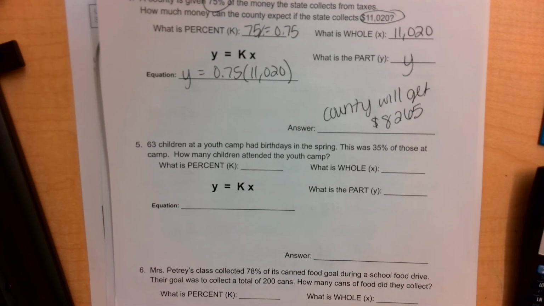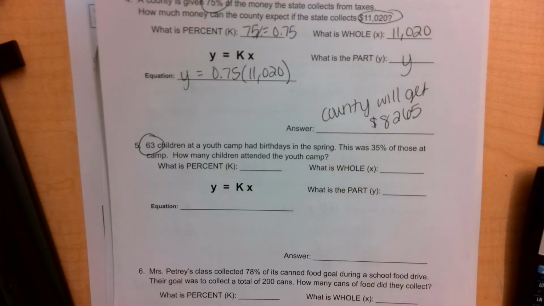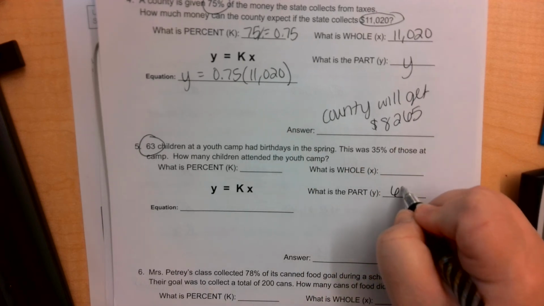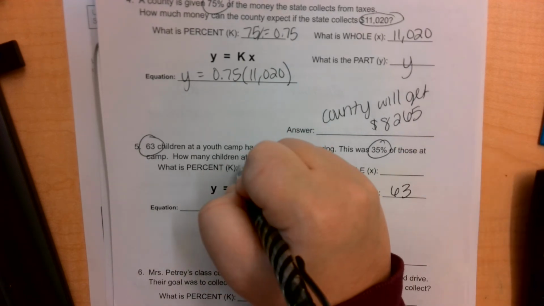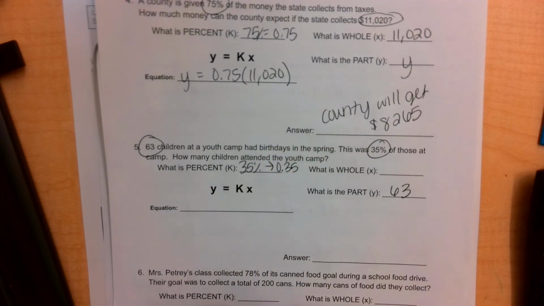All right, try number 5. We'll go over the answers in a second. 63 children at a youth camp had birthdays in the spring. This was 35% of those at camp. How many children attended the youth camp? All right, so 63 this time is just the people that had their birthdays in spring. So it is our part. 35% changed to a decimal is 0.35.